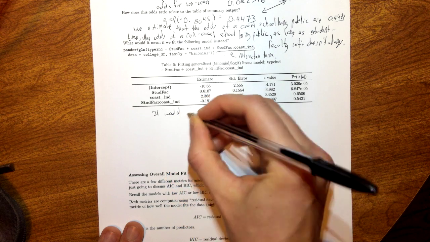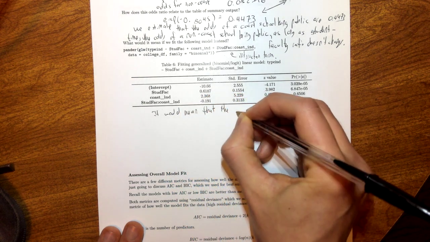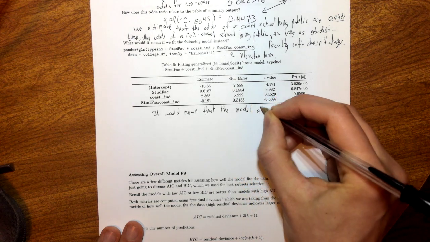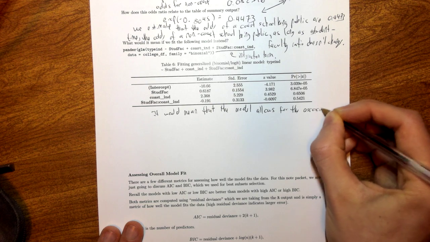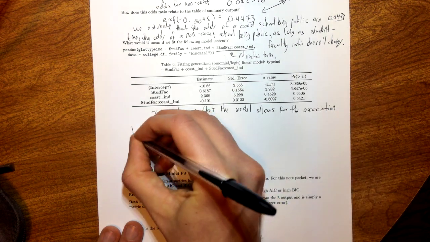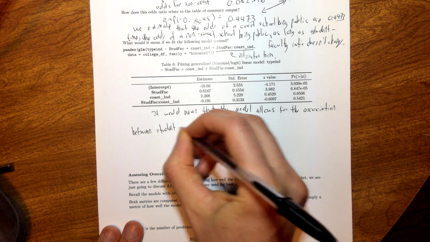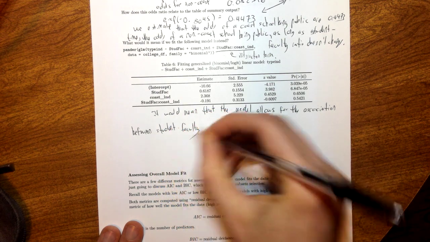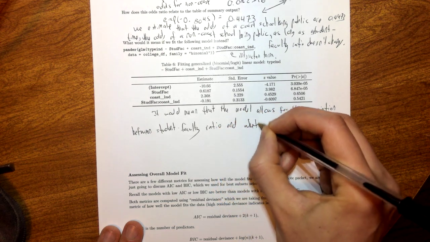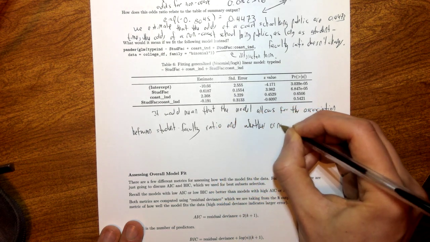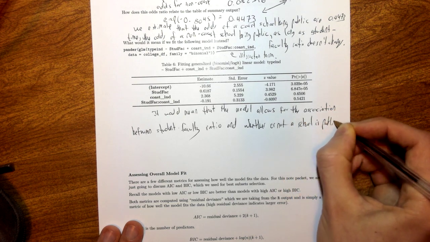If we had this interaction, then that would mean that the model is going to now allow for the association between student-faculty ratio and whether or not a school is public.